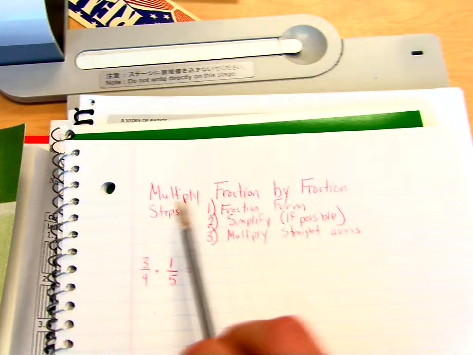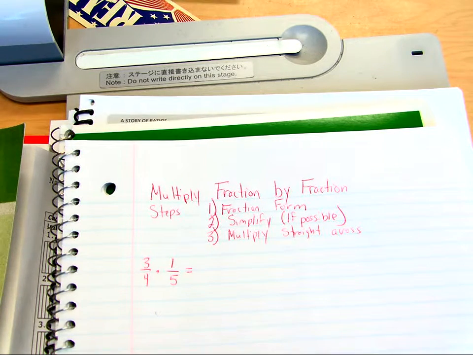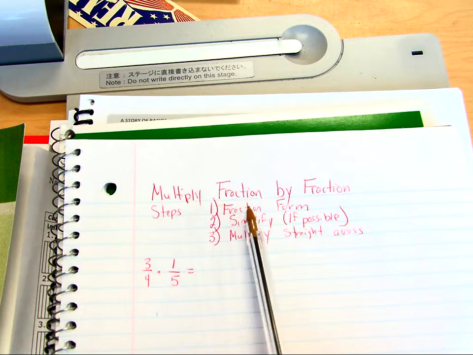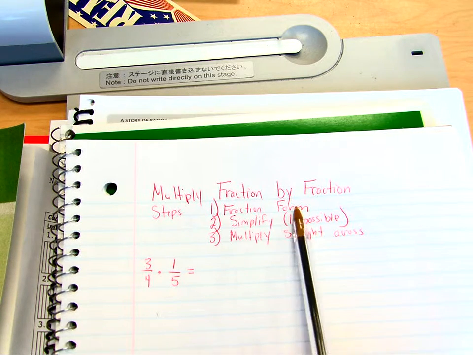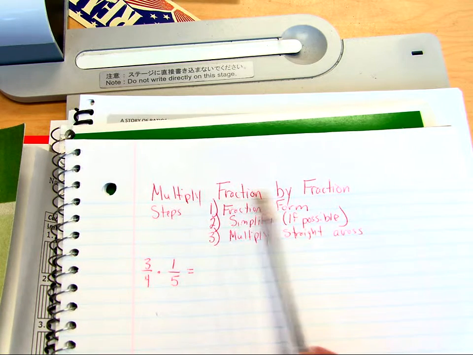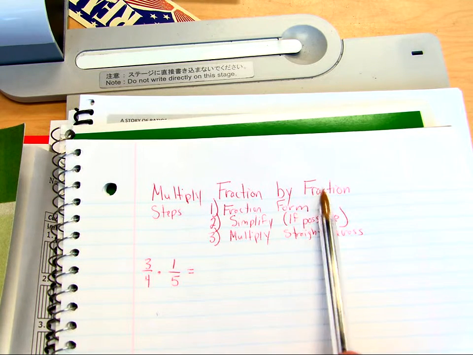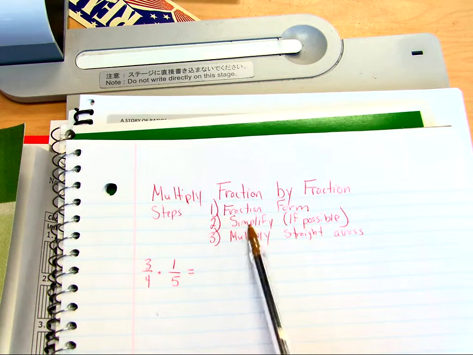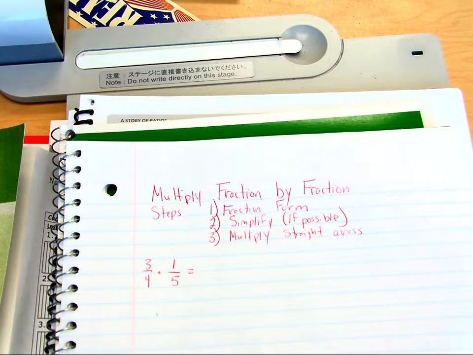Okay, so we want to look today at multiplying a fraction by a fraction, and I came up with 3 steps. First thing you need to do is make sure they're both in fraction form, and that would be when you're multiplying a fraction by anything, whether it be a whole number or a mixed number. Always make sure it's in fraction form first. Simplify it if possible, and then you multiply straight across.